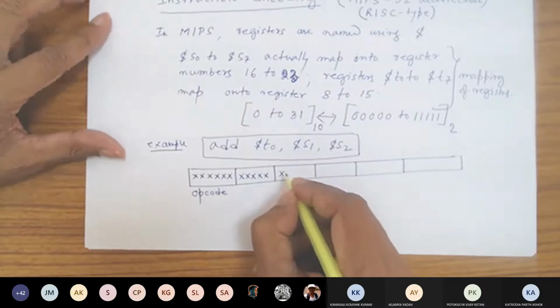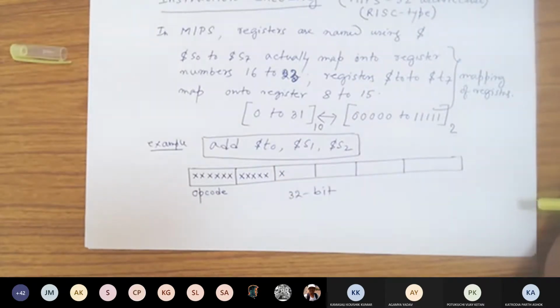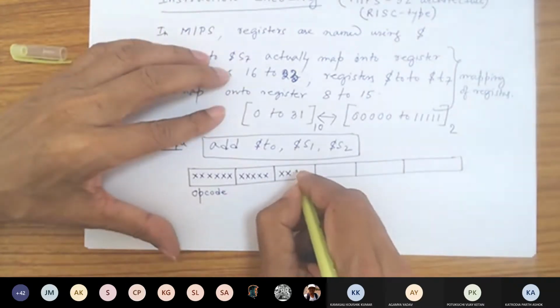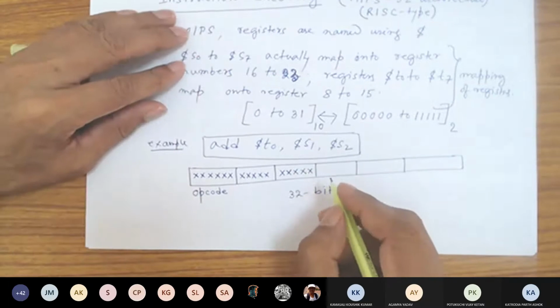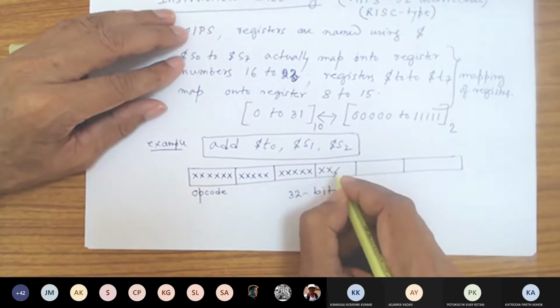Here you get 5 bits. So these are all 5 bit blocks.